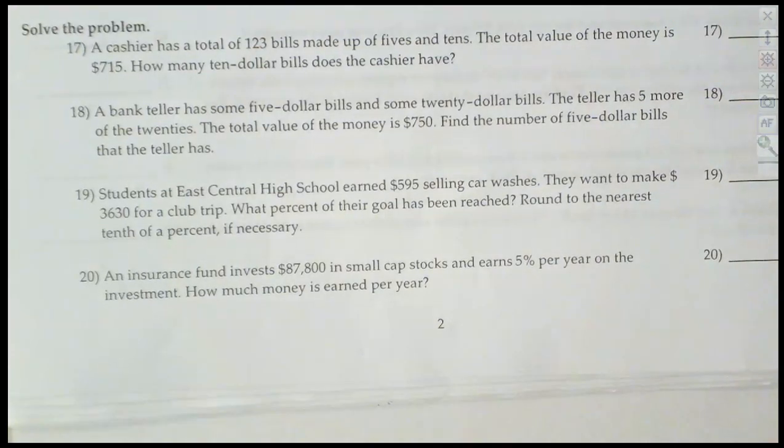A bank teller has $5 bills and $20 bills. The teller has 5 more of the 20s. The total value of the money is $750.